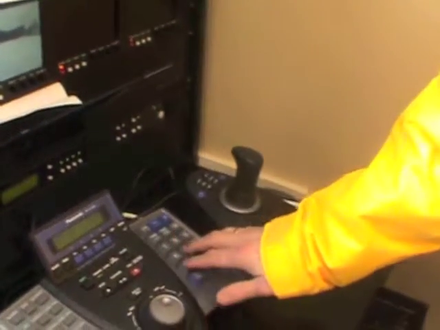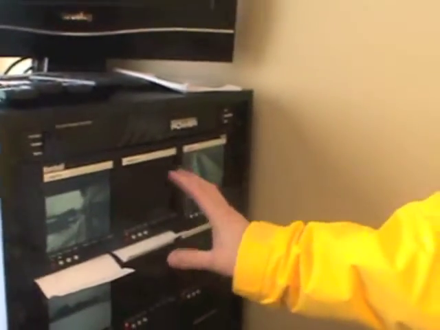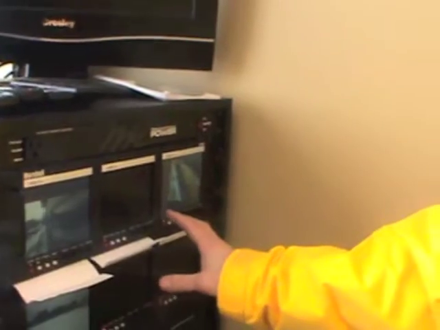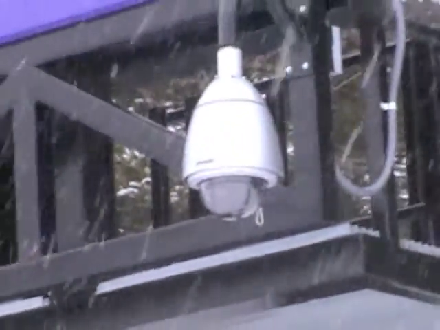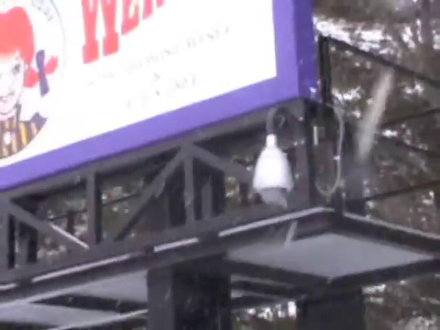I do my camera selection right here, and the operator basically is watching these 6 monitors for the different cameras that are located here and around the building. The neat thing also about this facility is we're very money conscious, and we tied our security system into these cameras as well. But these are very high-end cameras, and the picture that they give us is absolutely outstanding.